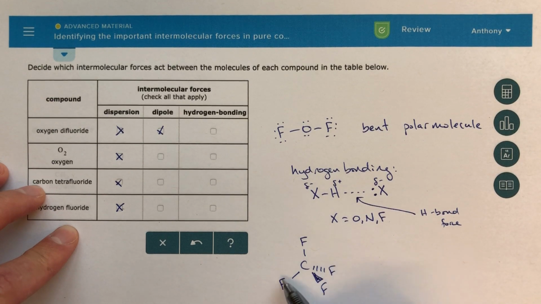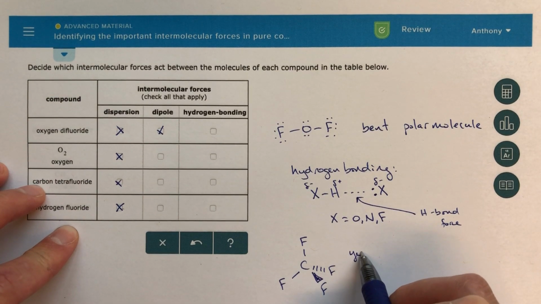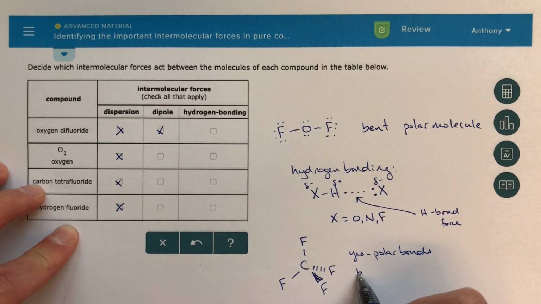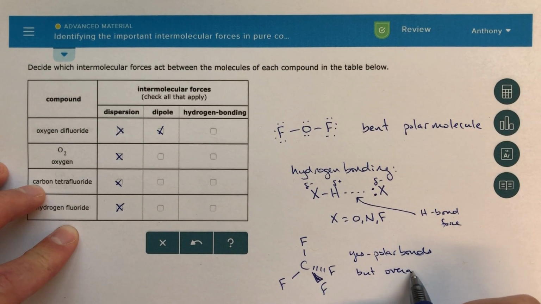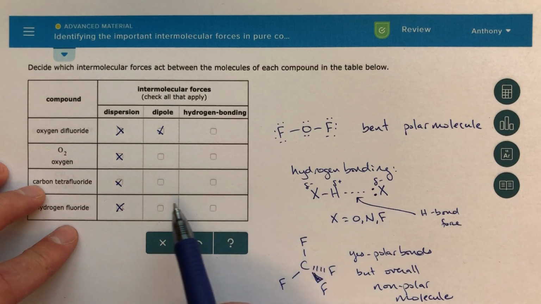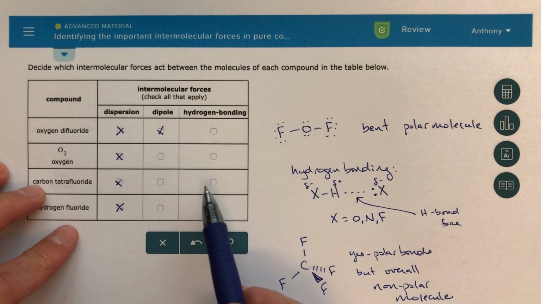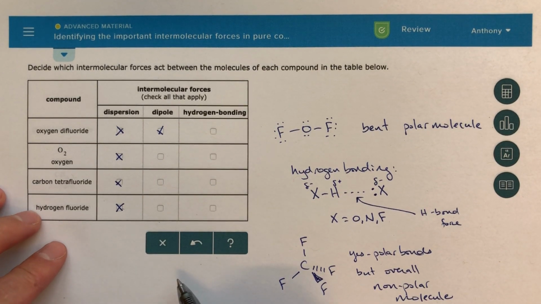Yes, these are polar bonds, but overall this is a nonpolar molecule, because it's perfectly symmetrical. So this is going to be just dispersion forces, no dipole-dipole, no hydrogen bonding, because it's not a polar molecule and we don't have any hydrogens that can interact with that.